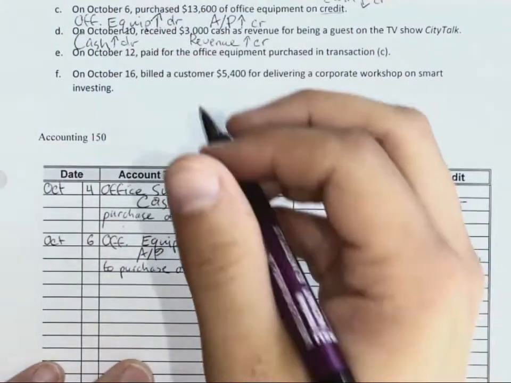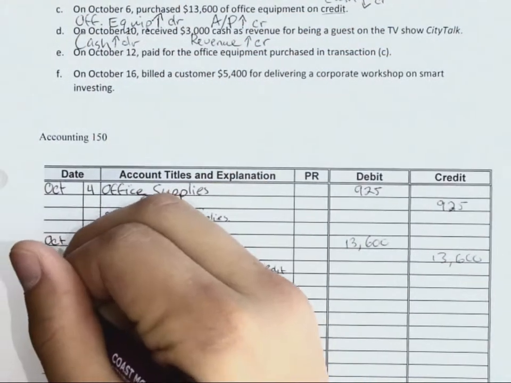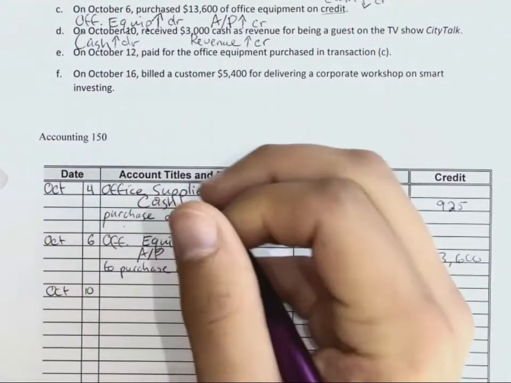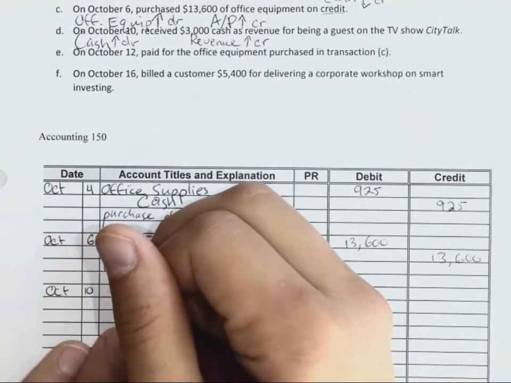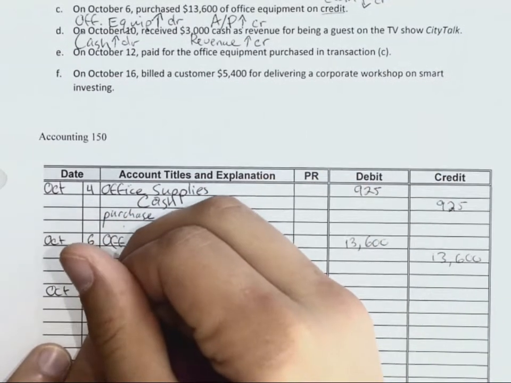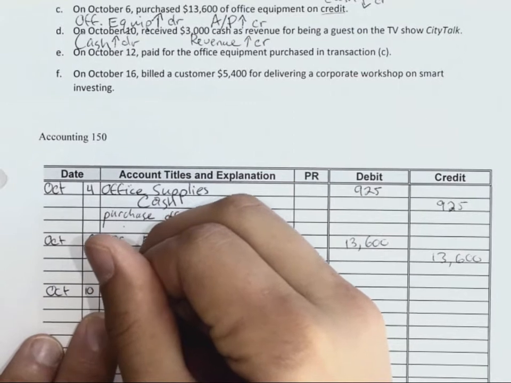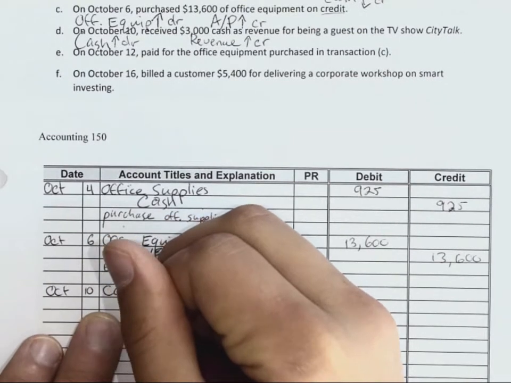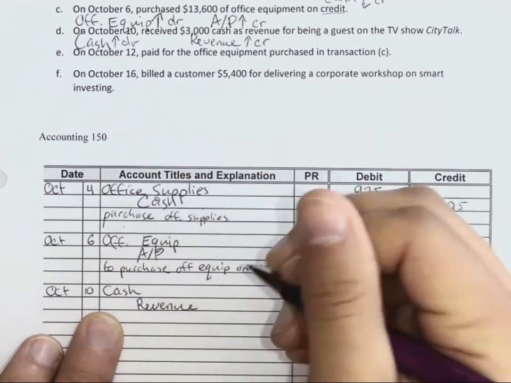So October 10th, we've got cash, revenue.